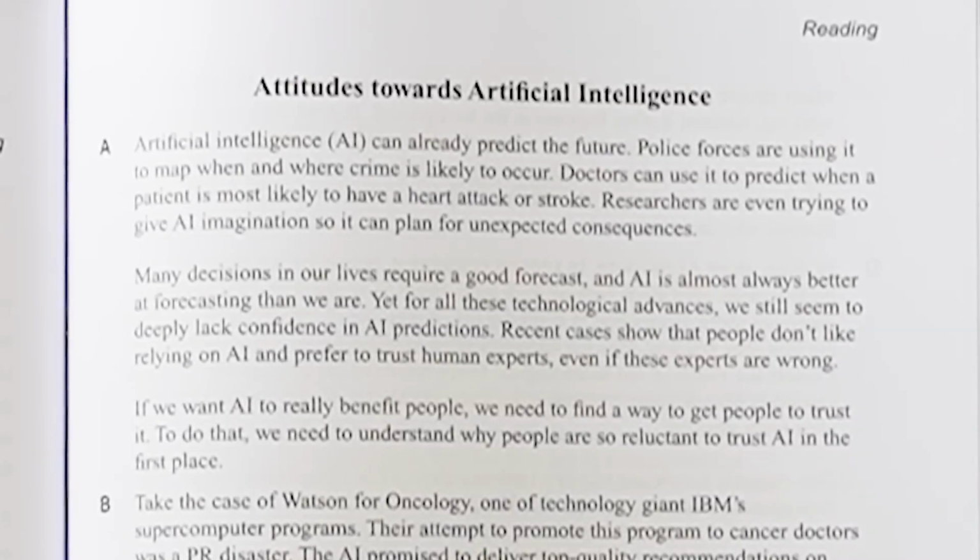If we want AI to really benefit people, we need to find a way to get people to trust it. To do that, we need to understand why people are so reluctant to trust AI in the first place. So why don't human beings trust AI despite it being much, much better? So we can't write 3 headings. Remember, we're only writing 1 heading. So what we need to force ourselves to do is make a decision that if I could only write 1 heading about this, what would it be?